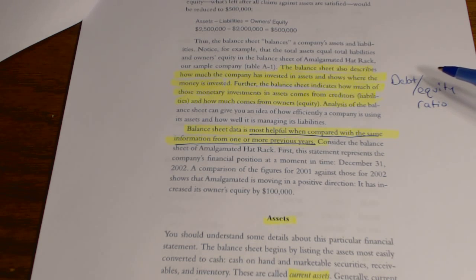Say in a company that you had $1 million in debt and only $100,000 left in equity, then that's a pretty high debt to equity ratio. So if someone's looking to lend you money, they're probably not going to lend you money, or they're going to lend it at a much higher rate because of that.